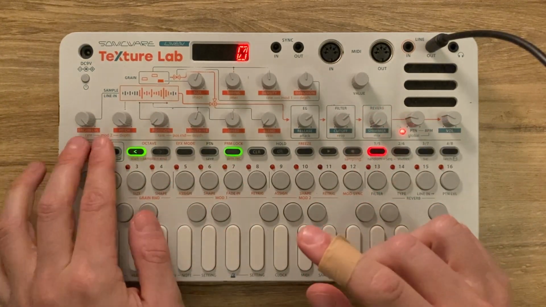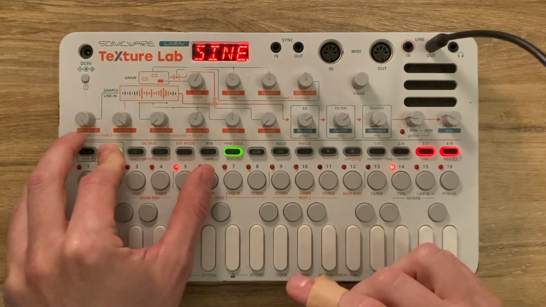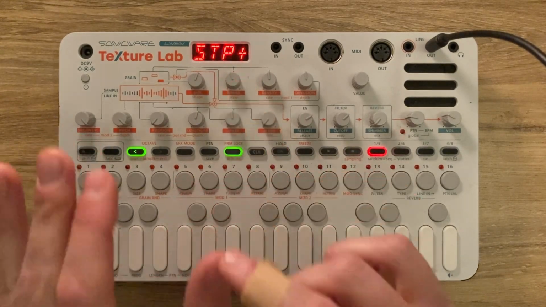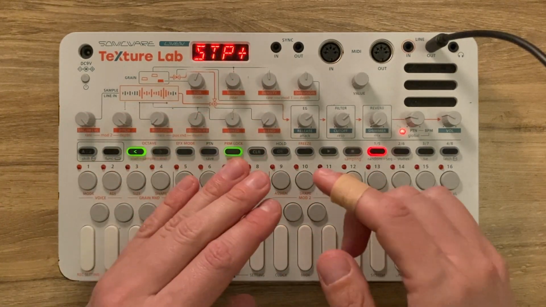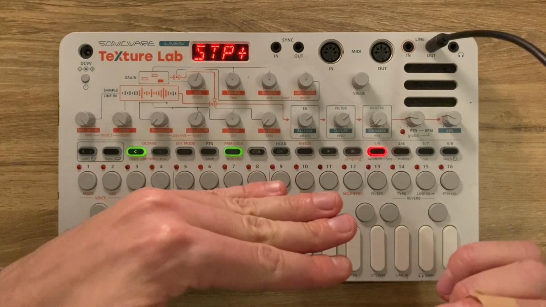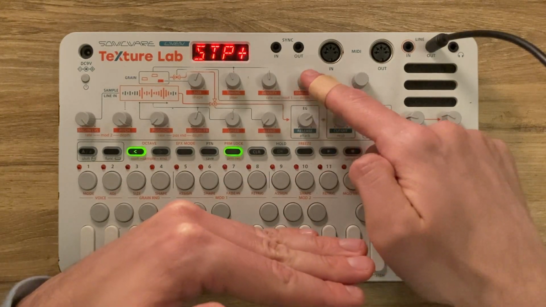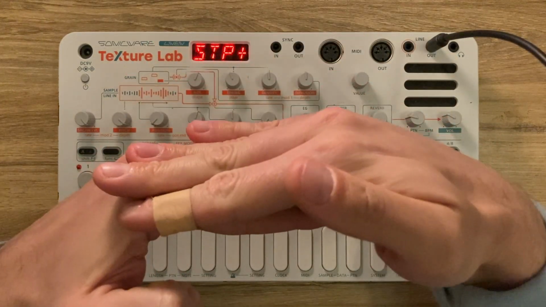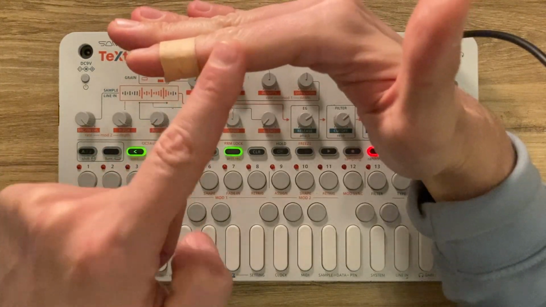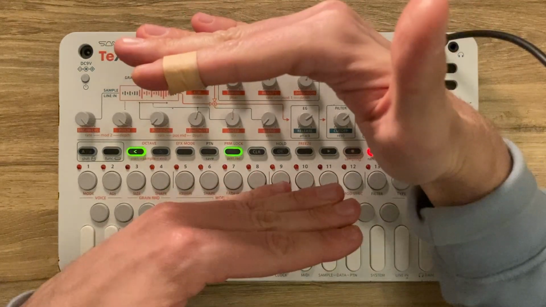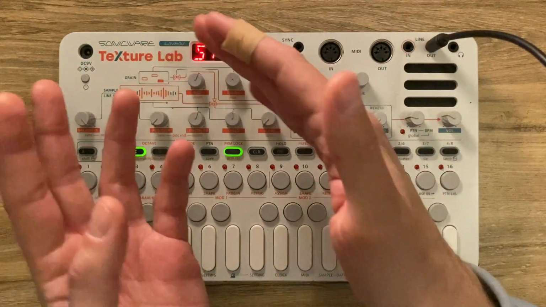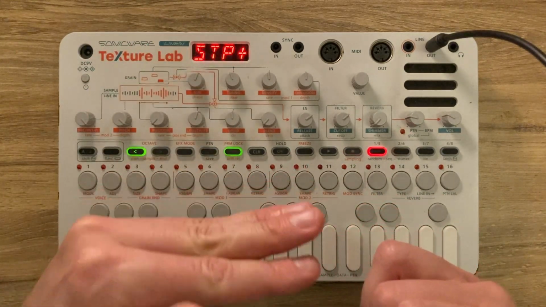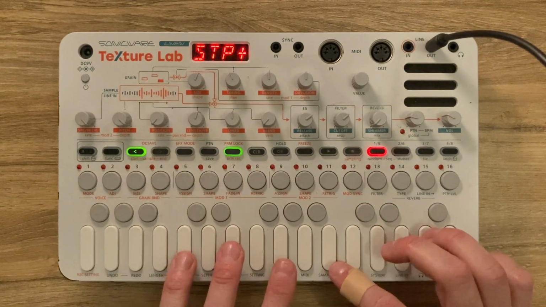However, check this out. So instead of the default sine wave, let's change our shape to step plus. Now, what this is going to do is it's going to modulate our starting tone to the value that we set on the depth knob, and it's going to take a giant step from its initial spot to that value set by the depth in a single step, which in this case, 64 happens to be an entire octave above our initial pitch. And that is going to sound like this.